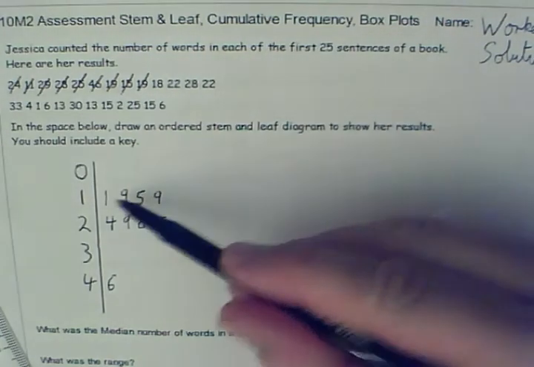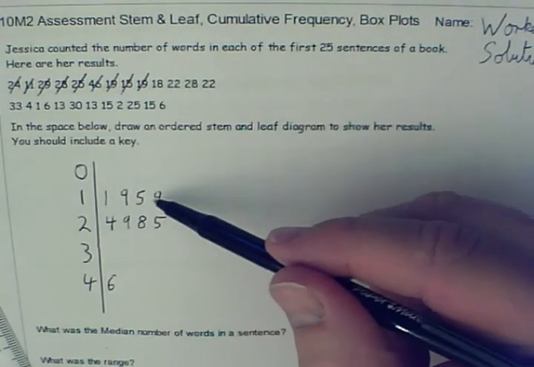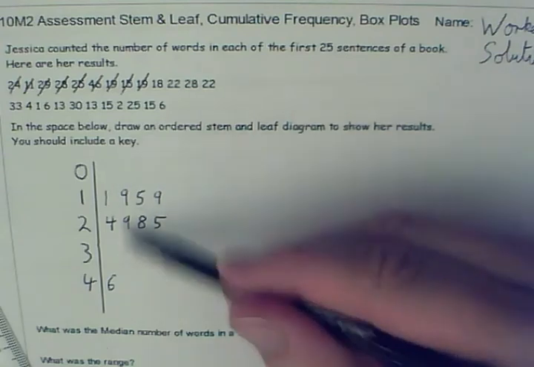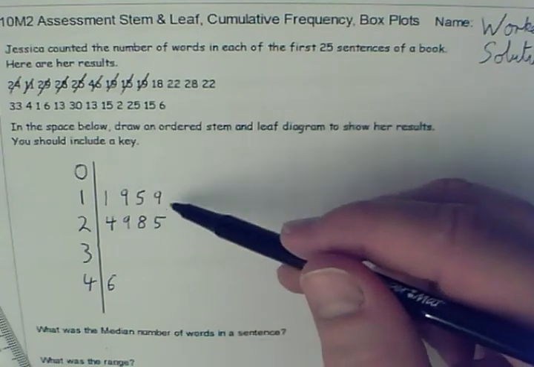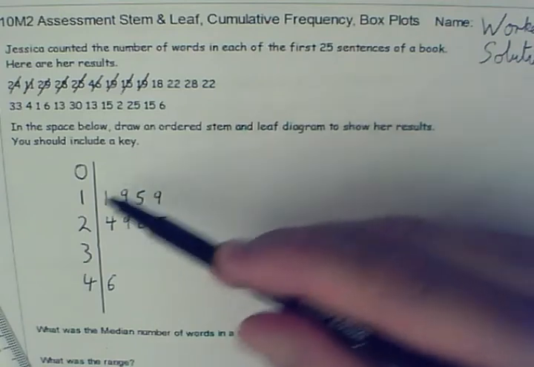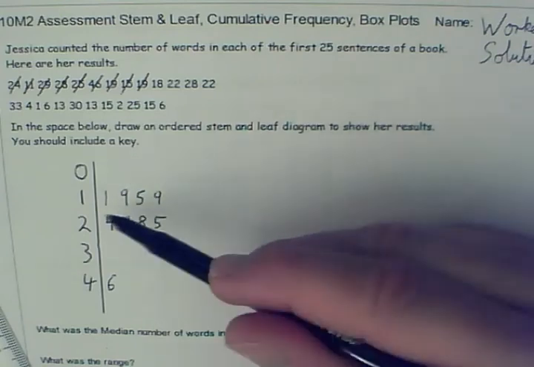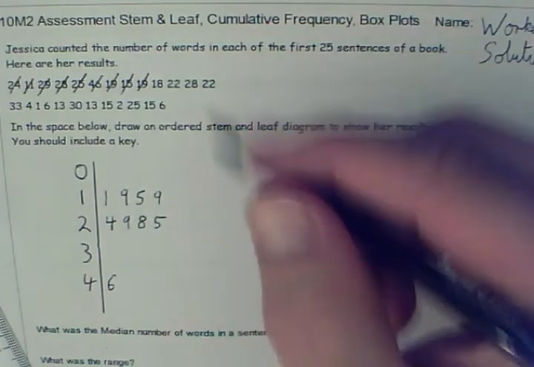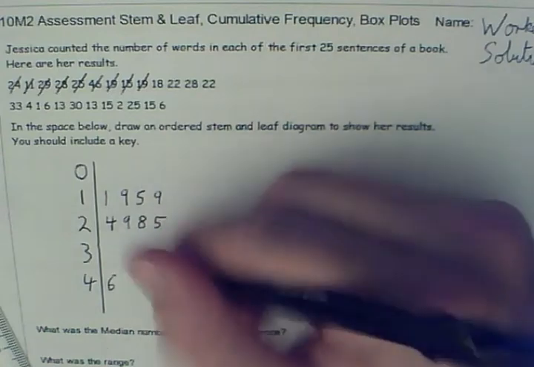Notice here I'm lining these up. If you keep them nicely lined up in columns, then it's going to be easier to see exactly how many more in the 10s there are, or how many more in the 20s there are, that sort of thing. So it's good to keep them lined up in columns.